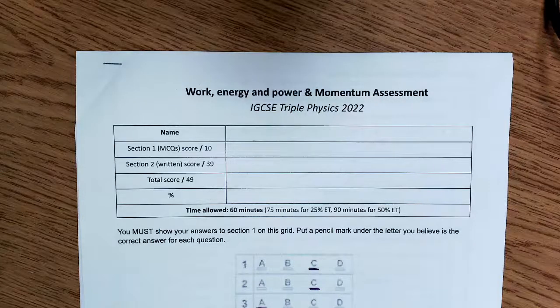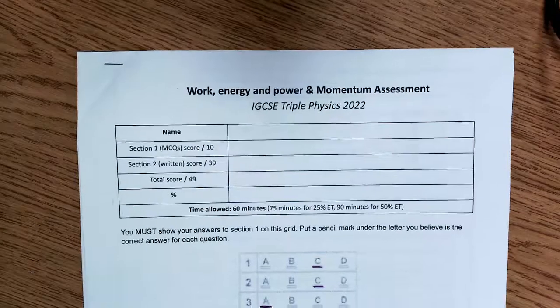Hi, Year 10, so we're going to have a look at your multiple choice questions on your work, energy, power and momentum assessment. So let's take a look at the first question.